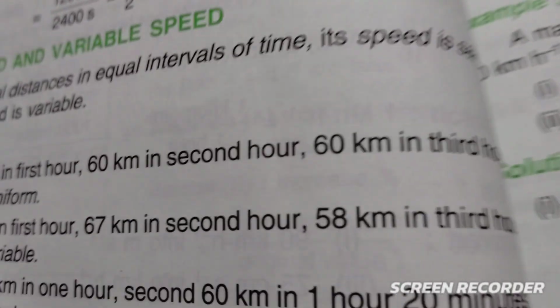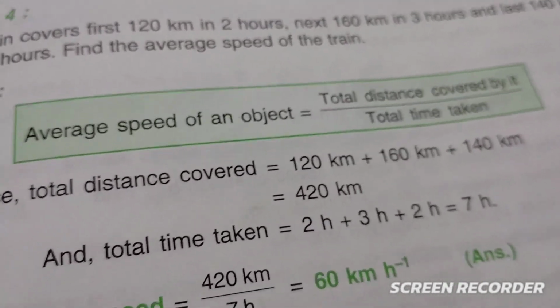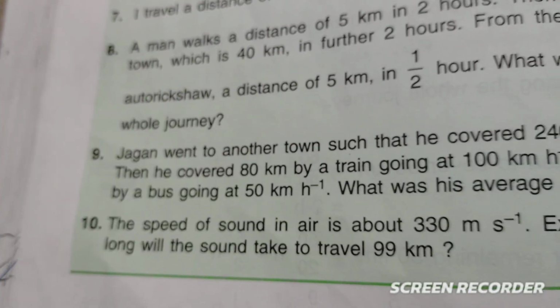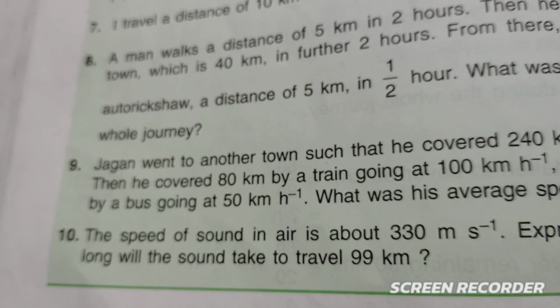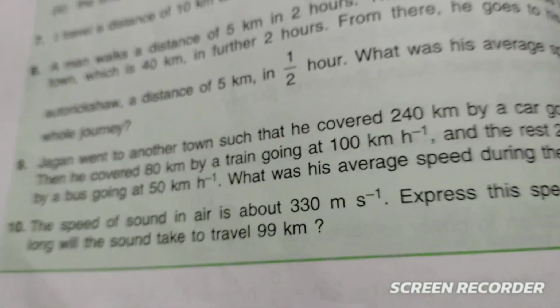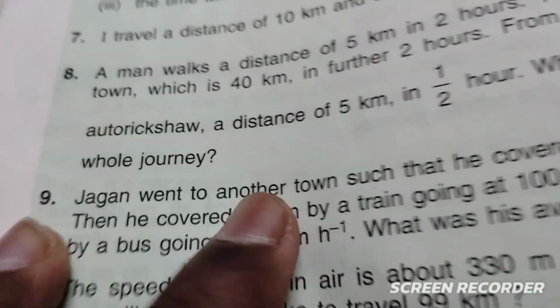To know the average speed, use total distance covered by total time taken. I have done this as the 8th one, so you can do this.